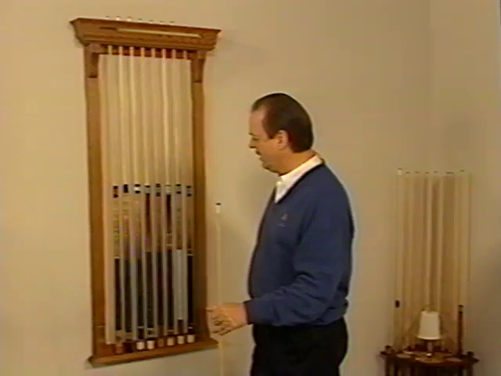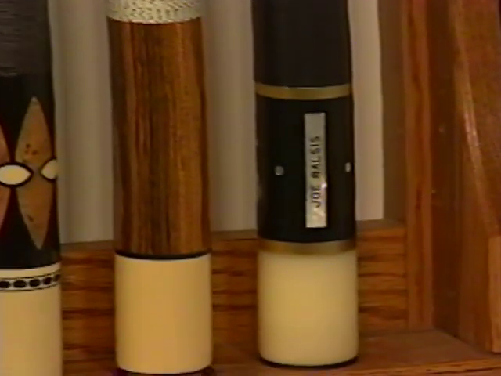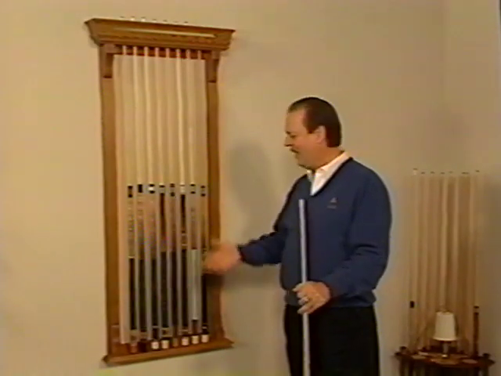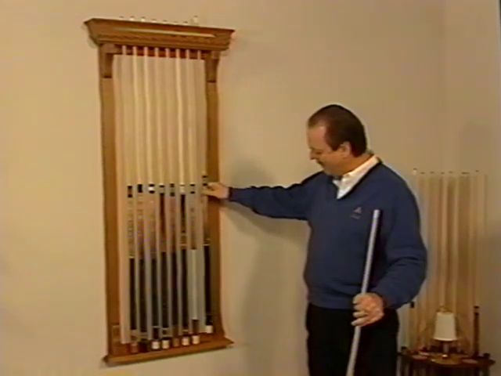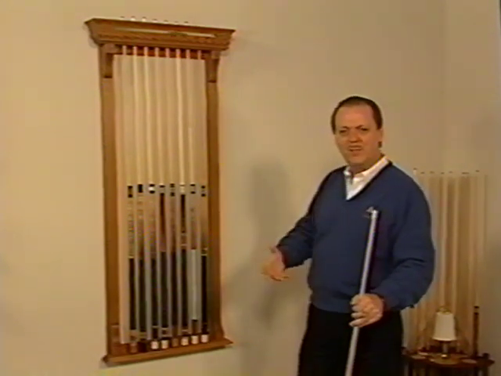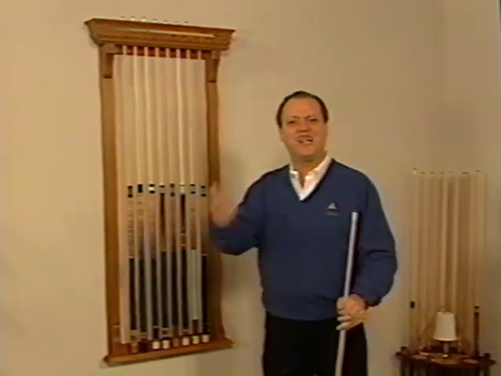Another consideration is what kind of cue to buy. There are dozens and dozens of manufacturers out there making thousands of models of cues. And it really doesn't matter whether you choose a $200 cue, an $800 cue, or one of these exotic $15,000 collector cues. Get the one that feels good and looks good to you. Get the best one you can afford.